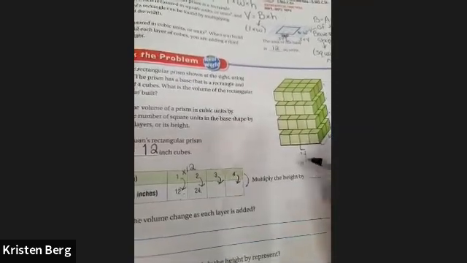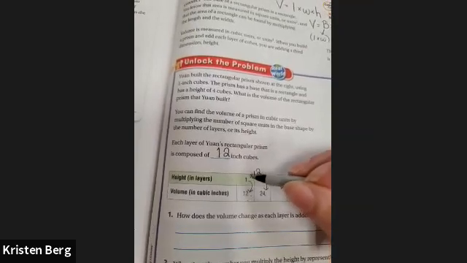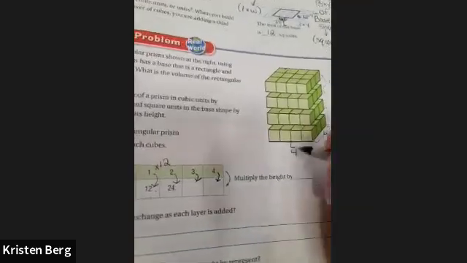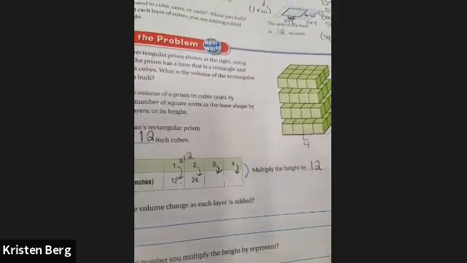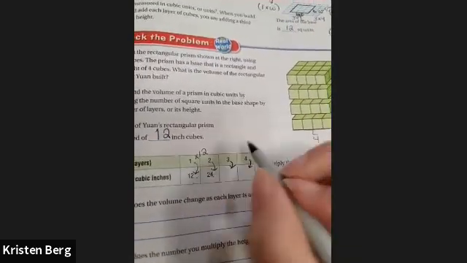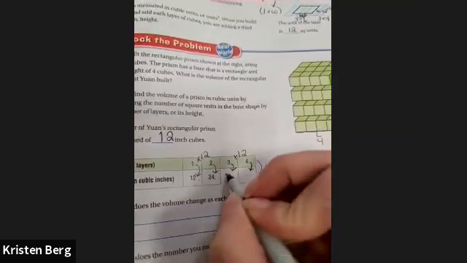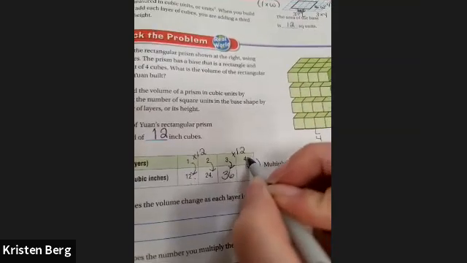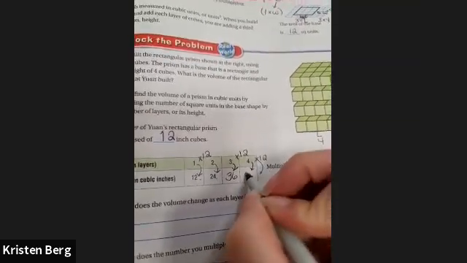So therefore you take the height of the layers, and you times it by 12 to get your volume. So I'm going to multiply the height by 12 to get my volume. Here, to figure this out, I would do 12 times 3, which is 36. And then I would have to do 4 times 12, which is 48.